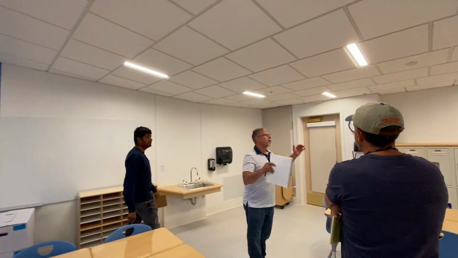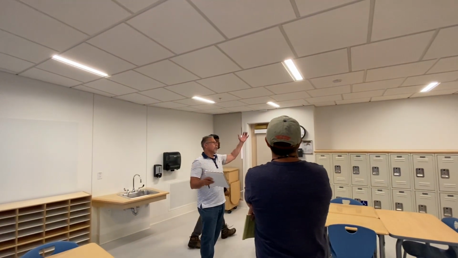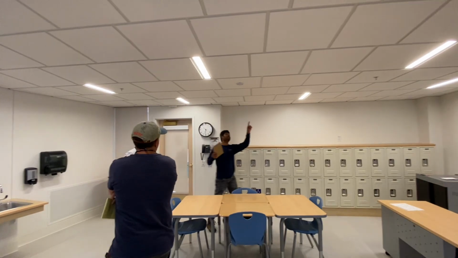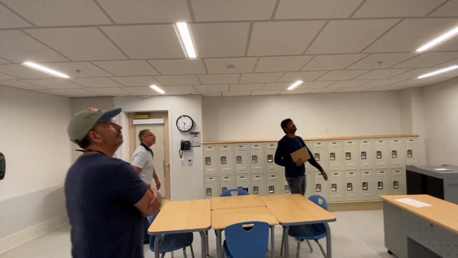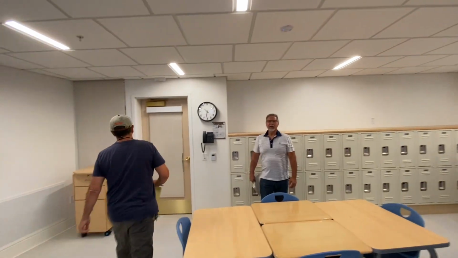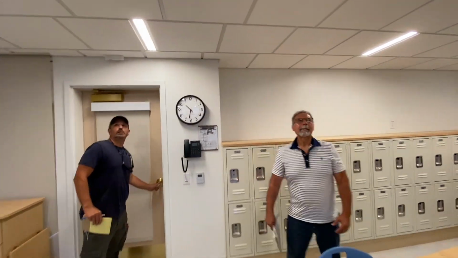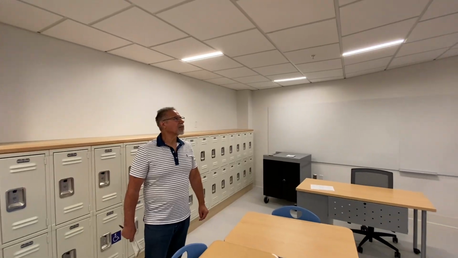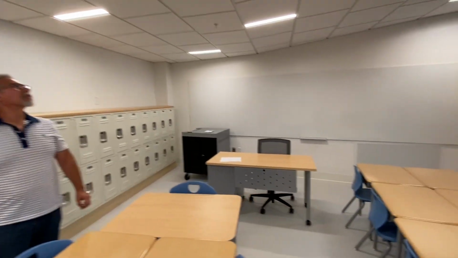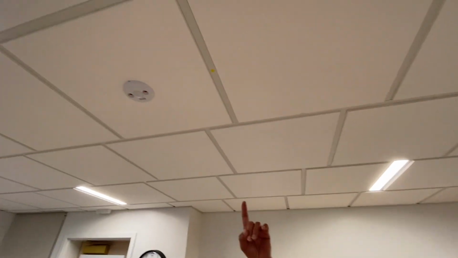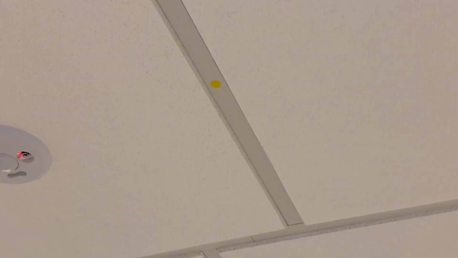Whereabouts is the VAV? I'm assuming up here somewhere. It should be. We have stickers here, so we can try to find them. The stickers that are yellow circles should be anything HVAC related, so they'll be on the ceiling grid itself. Right there, I see. All right, so up there is a VAV.